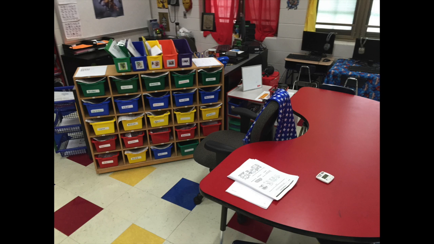Also, you can see on my chair right there is hanging my cape. I put on my cape when I'm teaching a small group, and that's a visual to let my students know that they can't bother me right now, but they could raise a quiet hand, and I will see that, and when I get a free moment, I can come over and help them.